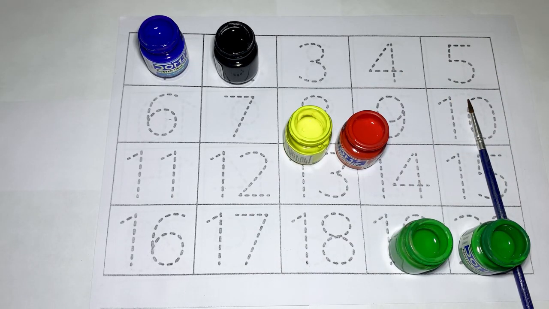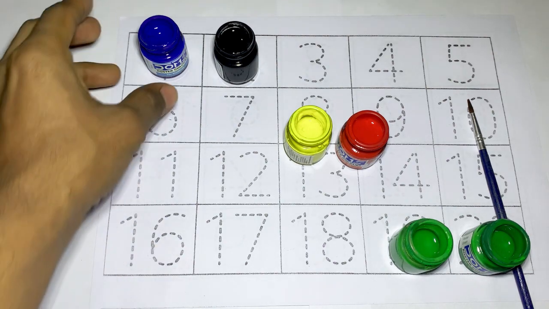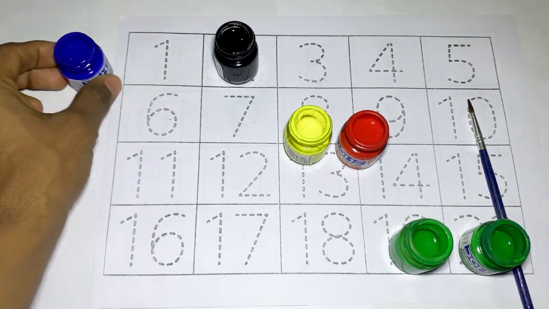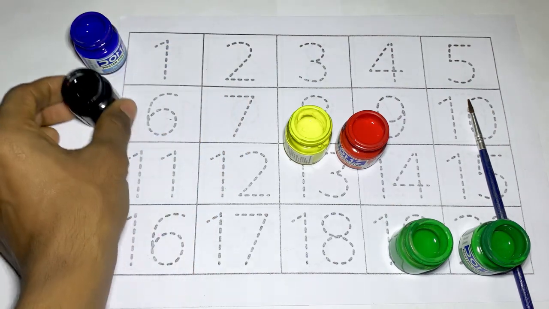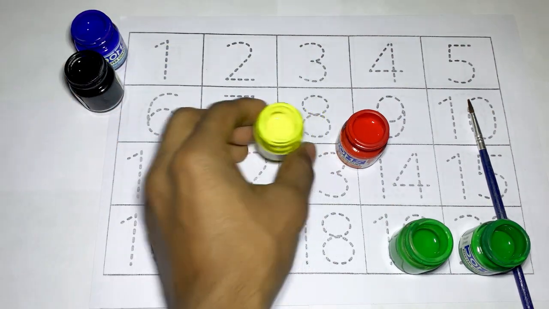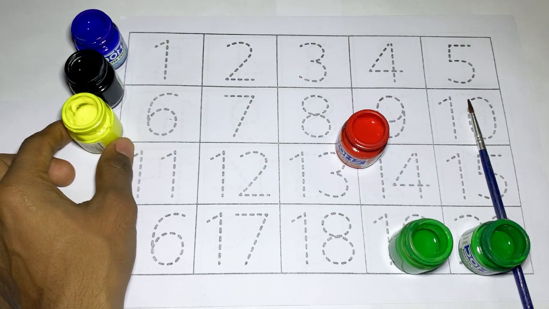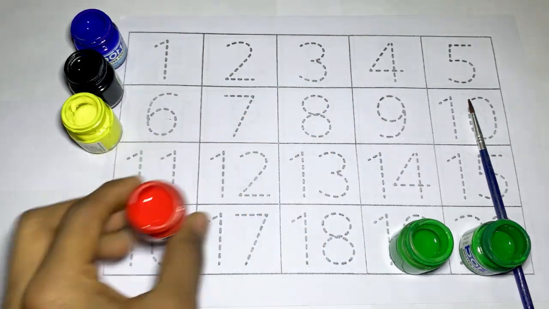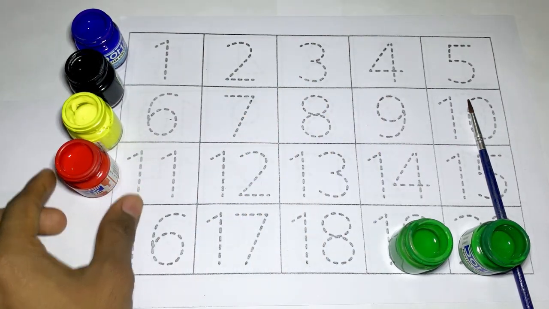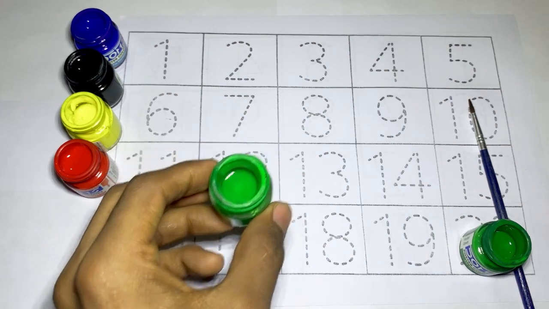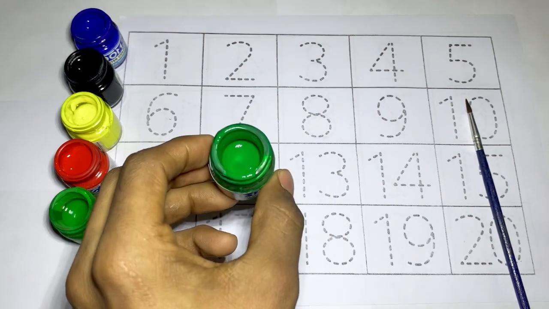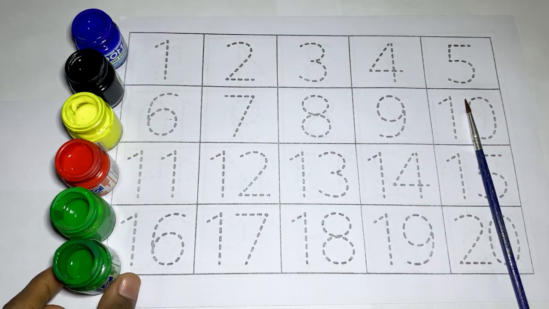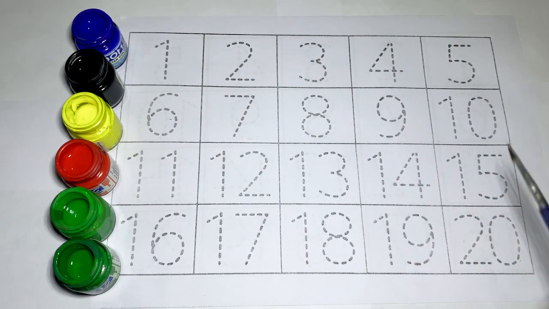Today you learn numbers. Kids, class name. Blue color, black color, yellow color, red color, light green color, dark green color. Kids, now coloring numbers.